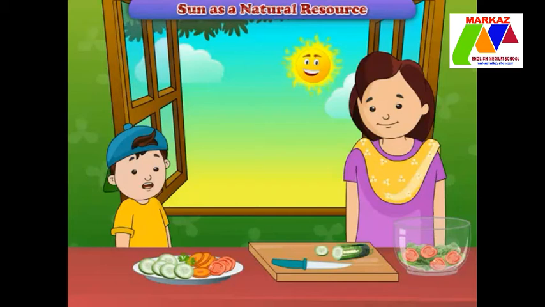Why can't I go out and play? Because it is too sunny outside. I don't know why we have the sun. I want to live in a world without the sun, so that I could go out and play all day.